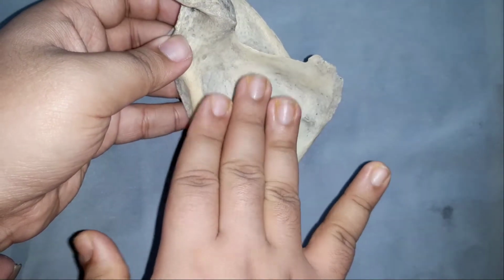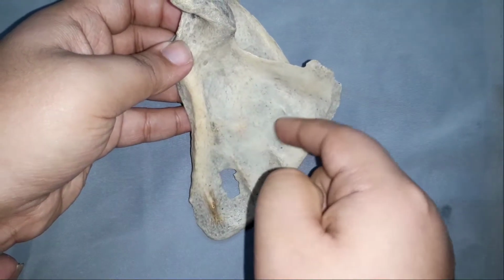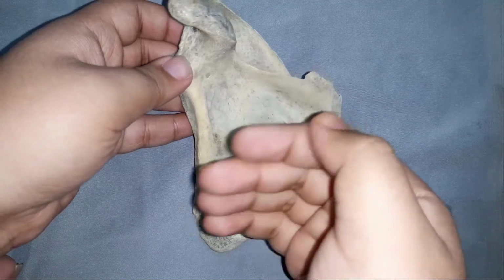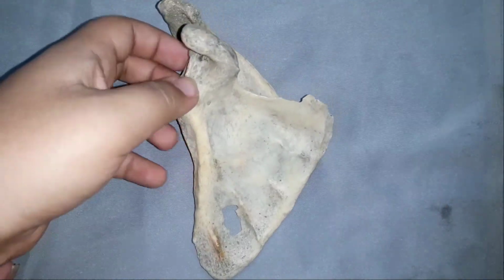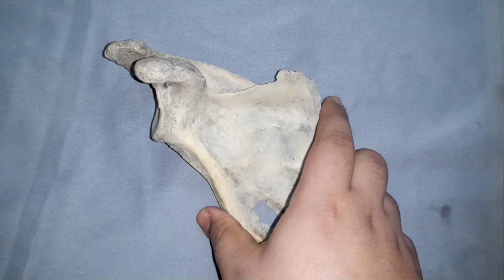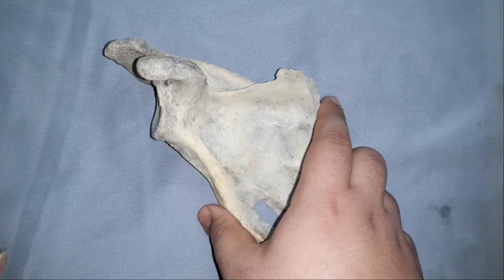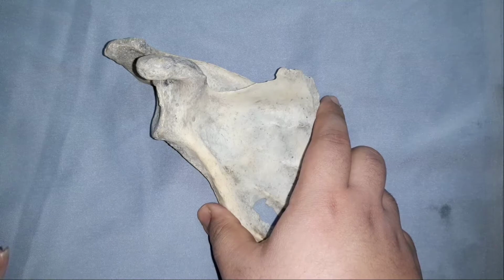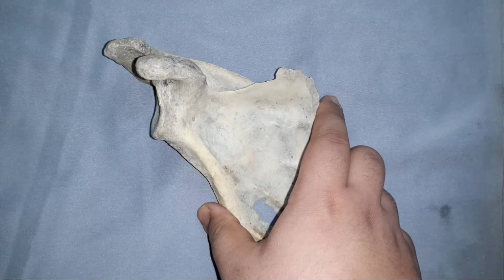What are these longitudinal ridges meant for? Why are they present on the costal surface? So we will see when we talk about the attachments that there is this one muscle called Serratus Anterior.